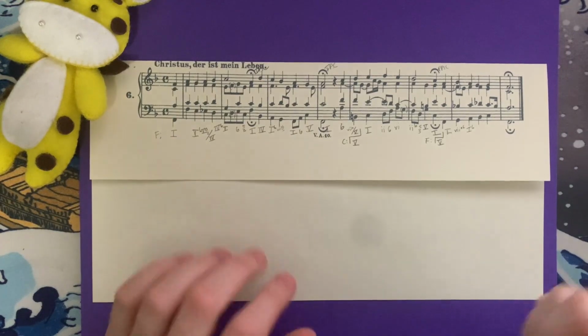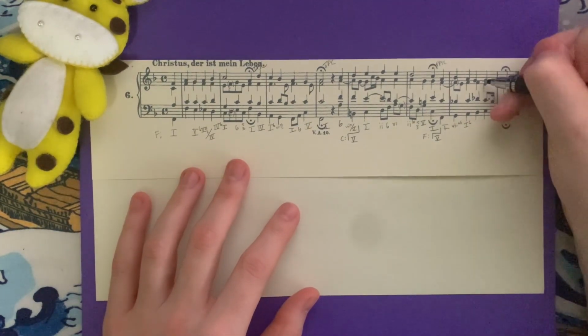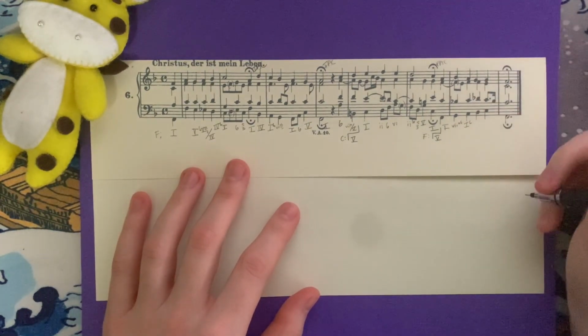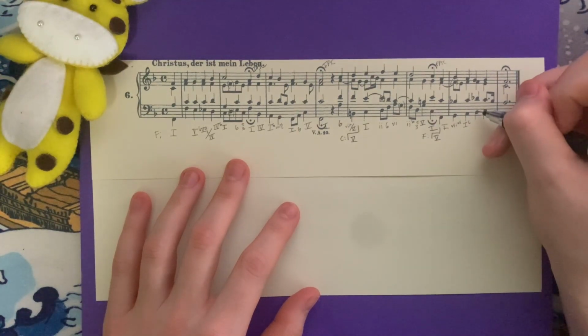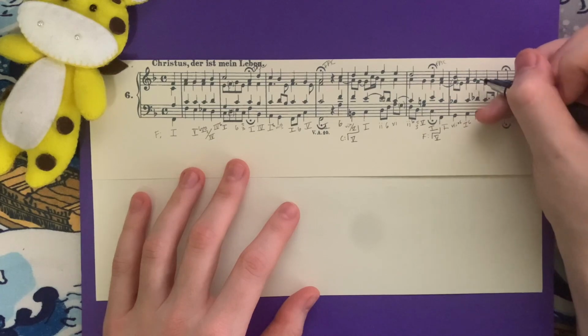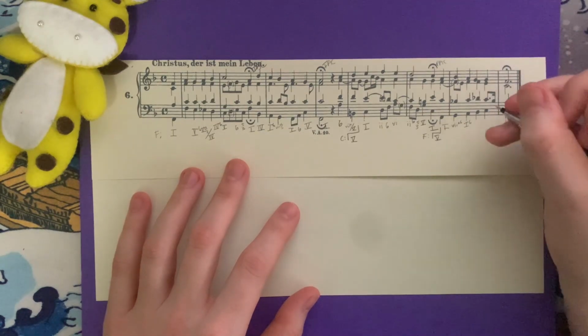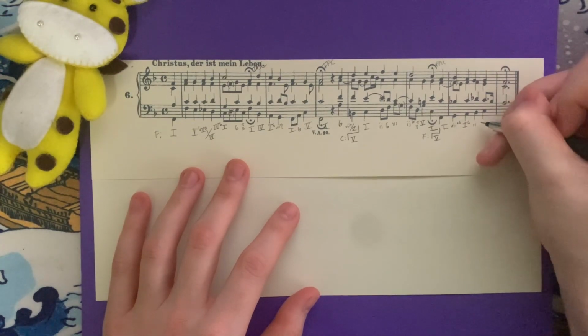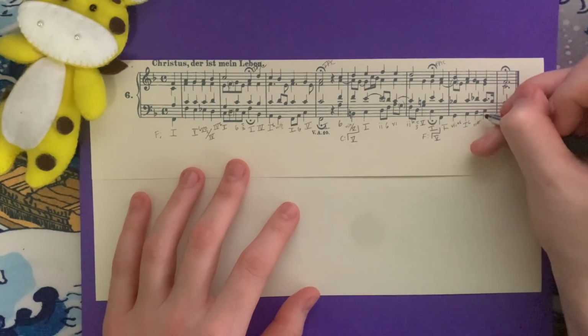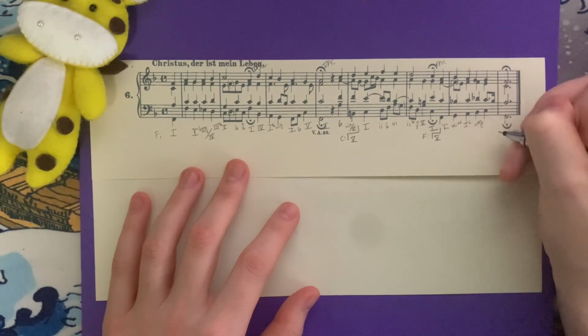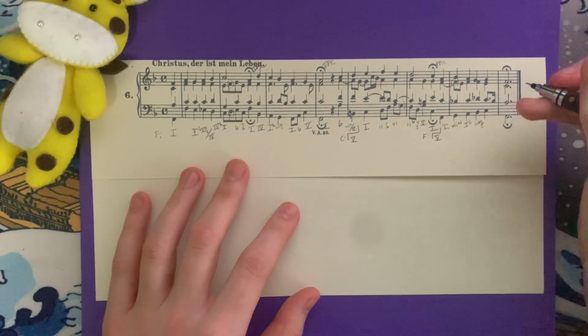triad. And then we have B flat, F, G. Sorry, I called this a B flat. This is not a B flat, this is a D flat. B flat, D flat, F, G. So we have some mode mixture here. That would make this a 2 chord, but it's half diminished instead of minor, and it's in first inversion, so 2, 6, 5. So we have some mode mixture going on here.